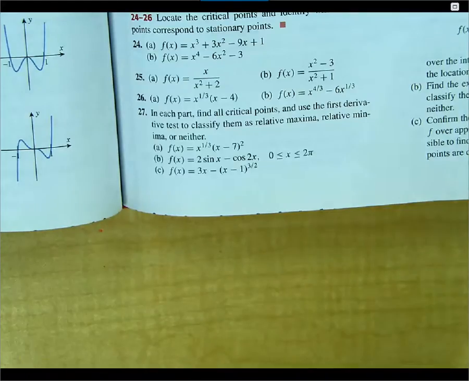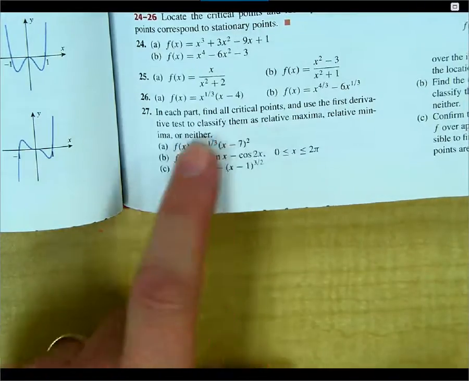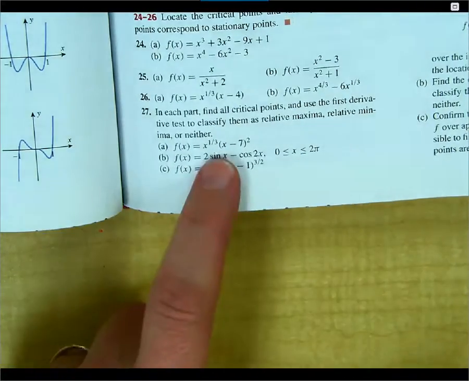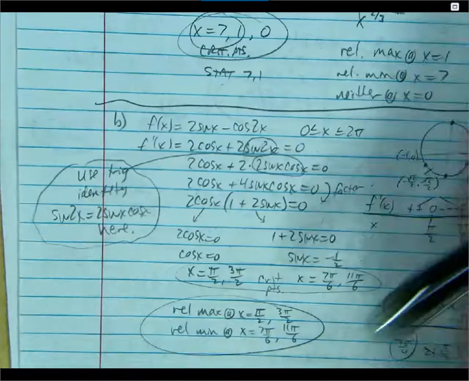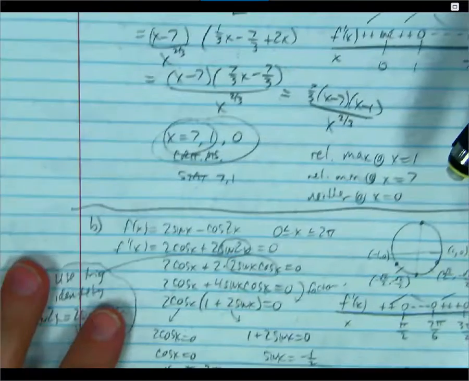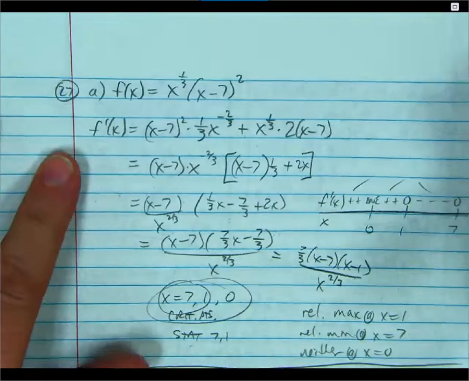Next up is number 27. We're looking for critical points and using the first derivative test to classify them as relative max, relative min, or neither. So for 27a, we've got this weird x to the 1/3 times (x minus 7) squared. I'm just going to show you this one without cranking it out from scratch. And I'll probably send these out or post them somehow, some way tonight.